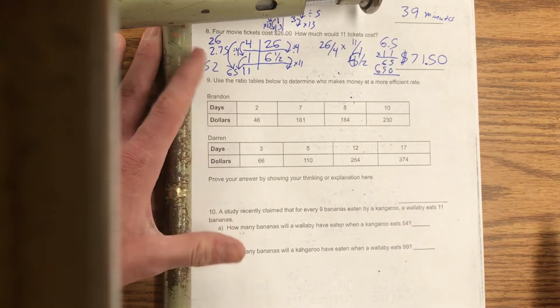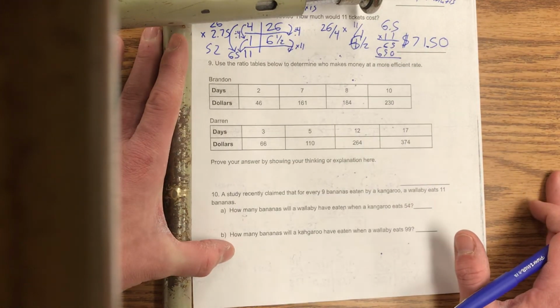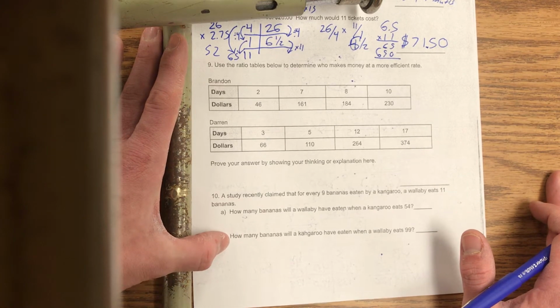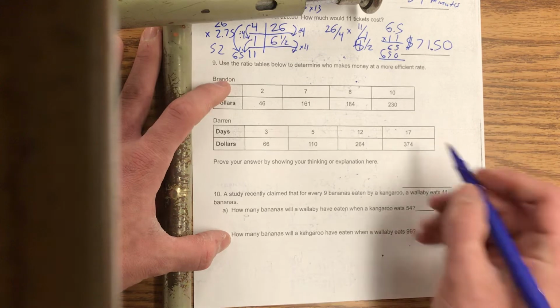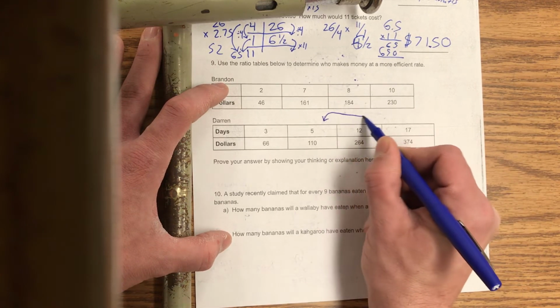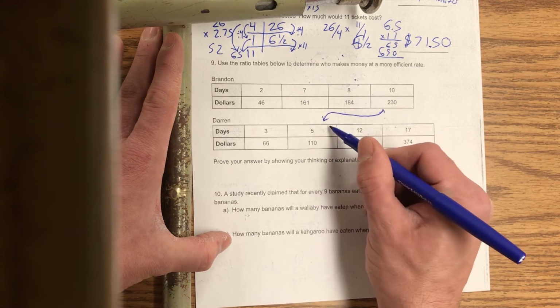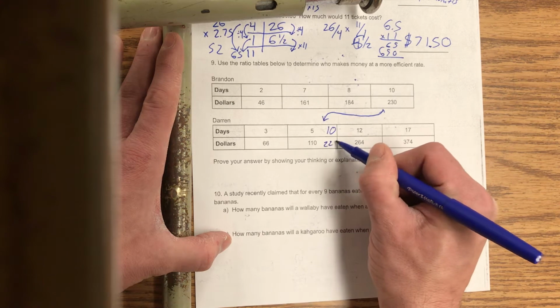This is easy and hard. You have to decide how to solve this. You got these 2 guys, and they both are making money. We're trying to say who makes the most money in a certain amount of time. A lot of people will look for things that they have in common. The number one strategy I see is they say, well, this is 10 days and this is 5 days. So if I double this, I'm going to get 10 days and $220.